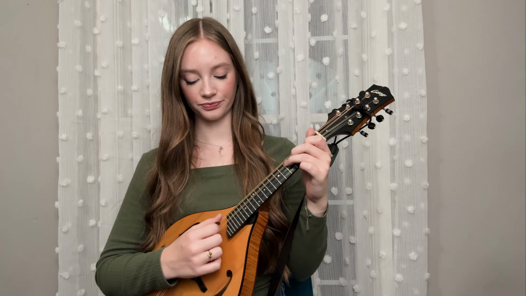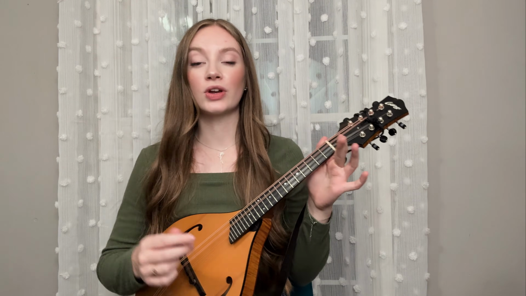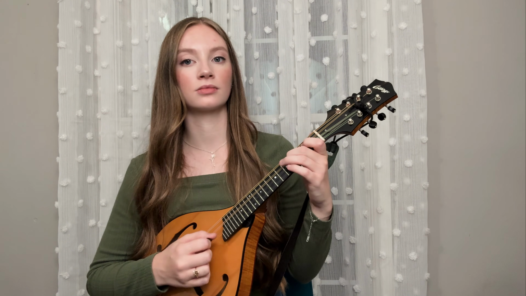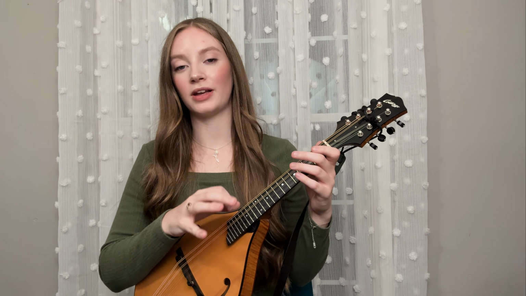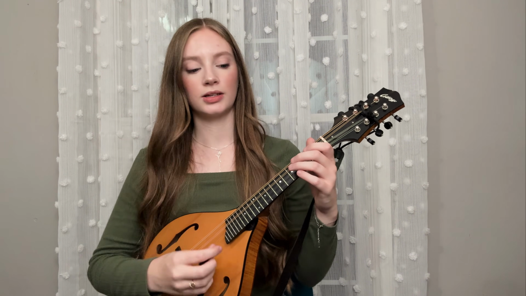But if we take the key of D, you can use that chart to learn the D major scale. There's your simple D major scale. And in playing that scale, you realize that you're actually playing an F sharp and a C sharp.